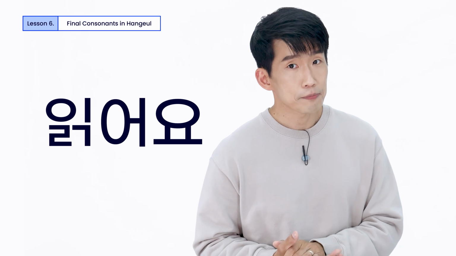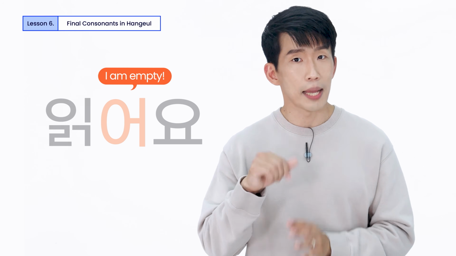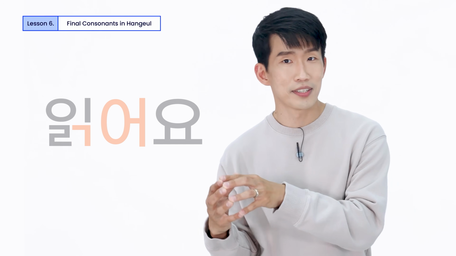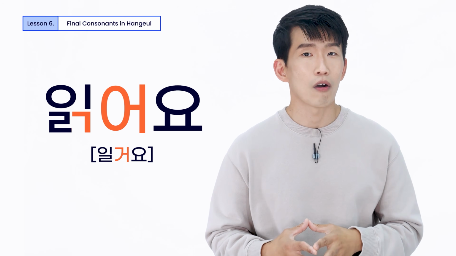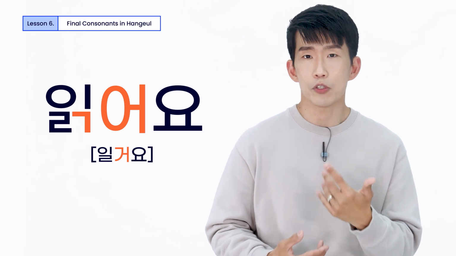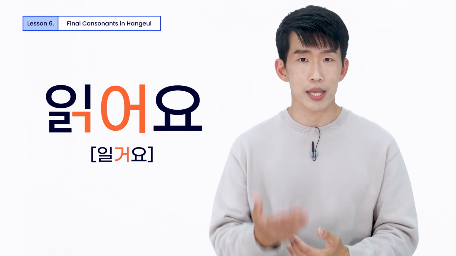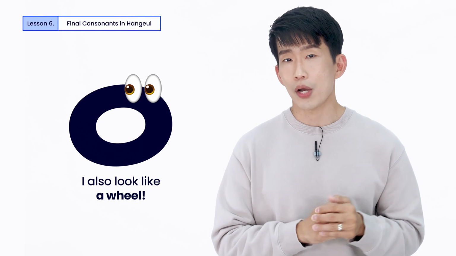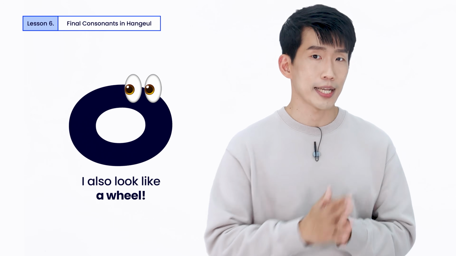But when you see this, because 아 has an empty sound in the beginning, the 기역 can carry over. Now it becomes 읽어요. This means I read, you read, he or she reads, or they read in the present tense, okay? So you can think of the following empty vowel as a vehicle that can carry the final consonant over to the next syllable.